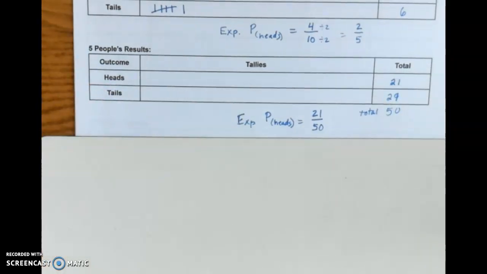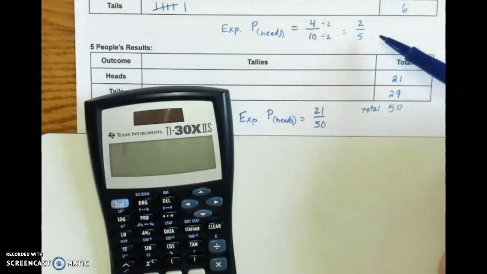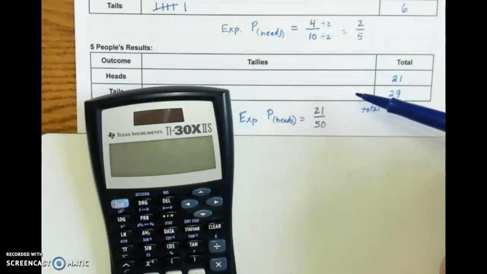Now, you might be asking yourself, which one of these is more accurate? Well, we can super quickly figure out which one of these is more accurate because we know the theoretical probability of landing on heads is equal to 1/2. So let's figure out what is closer to a half, 2/5 or 21/50.